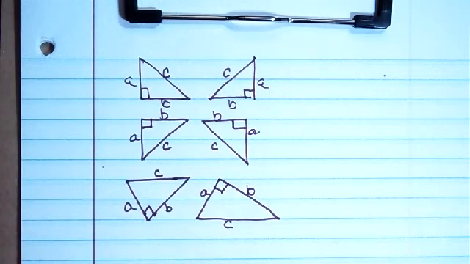Okay? Now, you've got all the knowledge you need to find the missing leg of a right triangle. Okay? Now, you've got everything you need to know to finish your assignment.